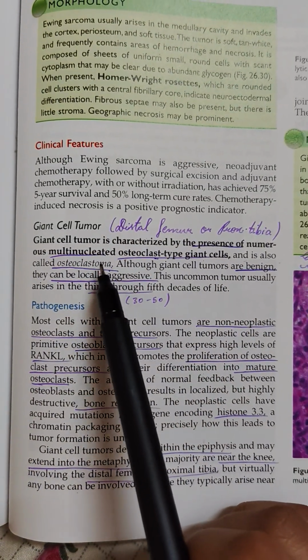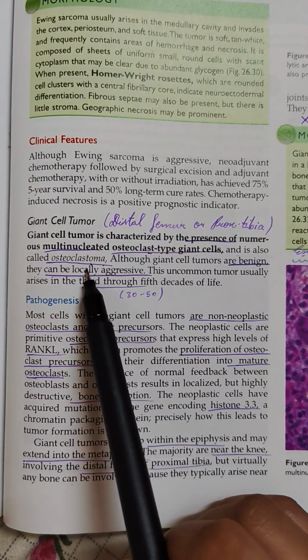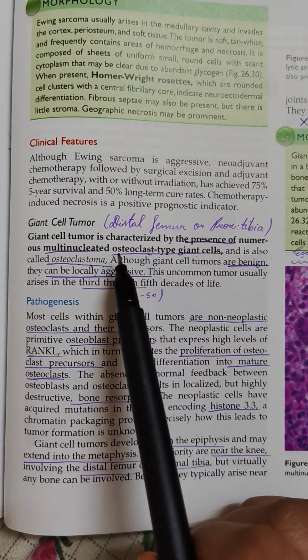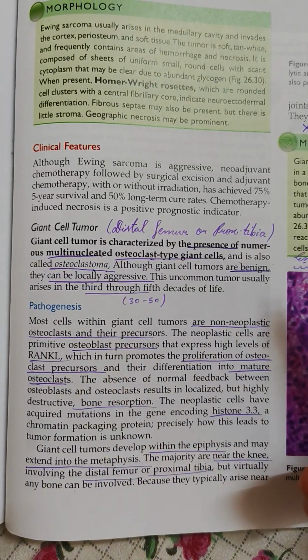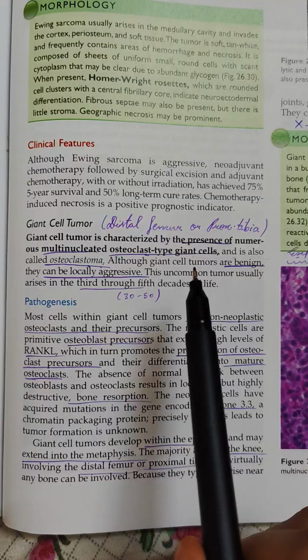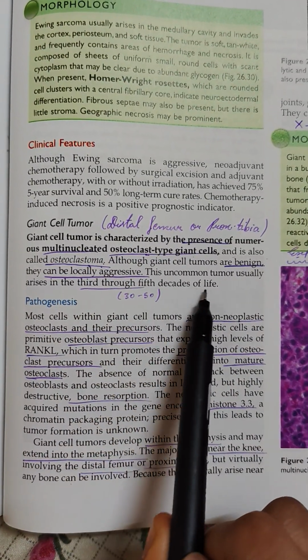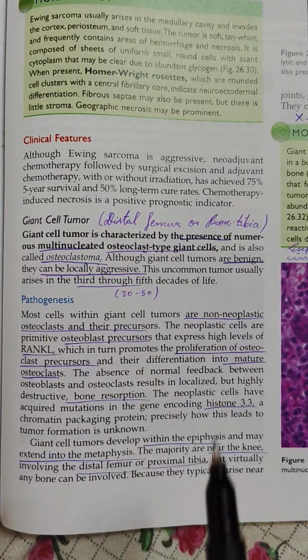But this is a big misnomer because the giant cells and osteoclasts are not the same. They just have osteoclast-like activity. Although giant cell tumors are benign, they can be locally aggressive. It is an uncommon tumor that usually arises in the 3rd to 5th decades of life, that is between 30 to 50 years.